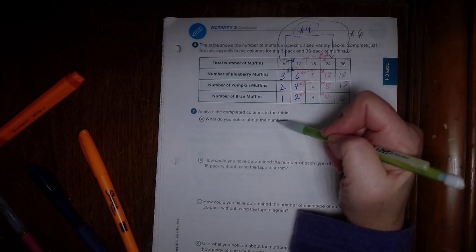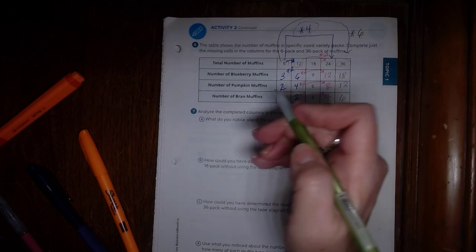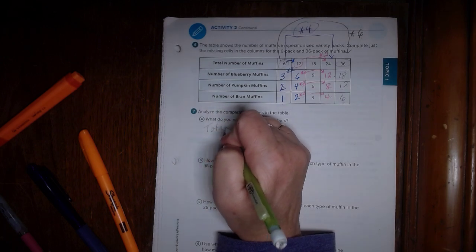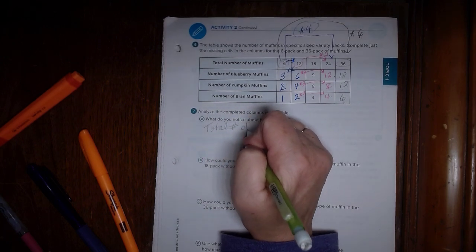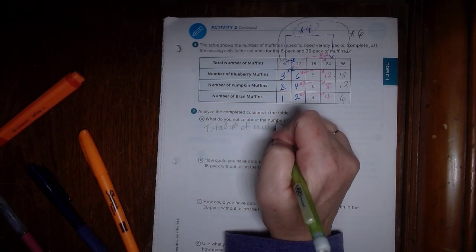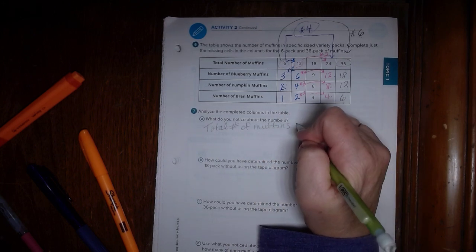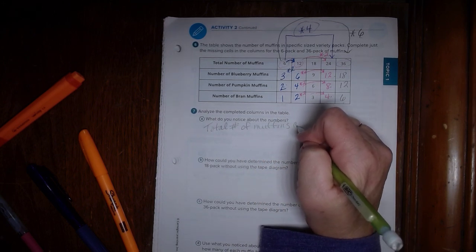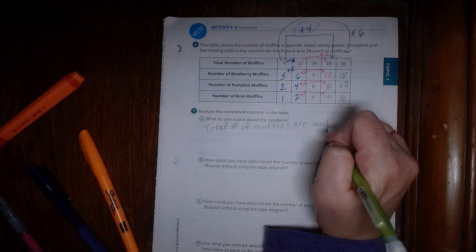So what do you notice about the numbers? Well, the total number of muffins are multiples of 6.